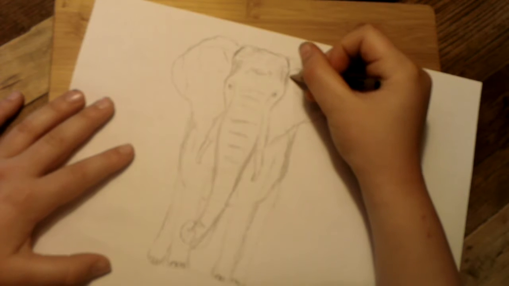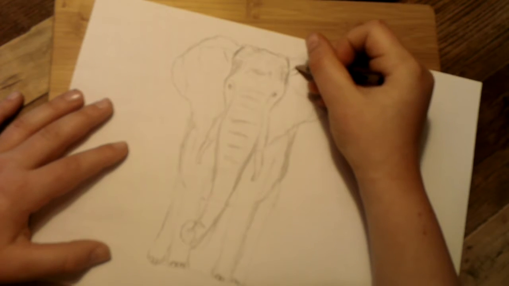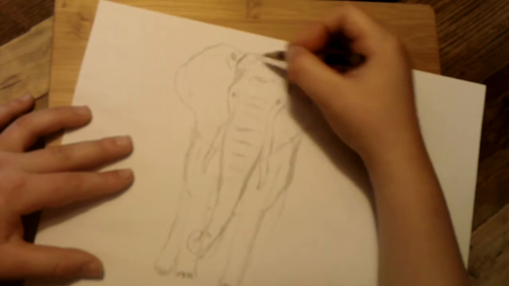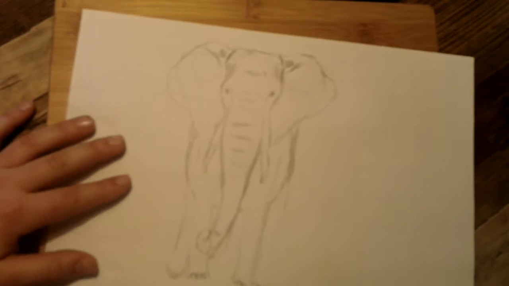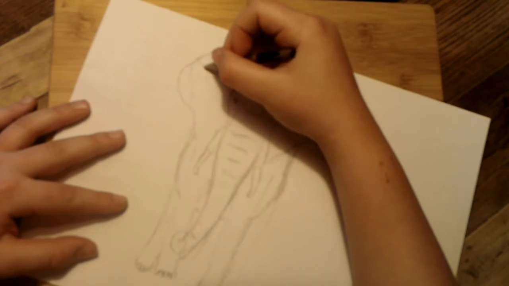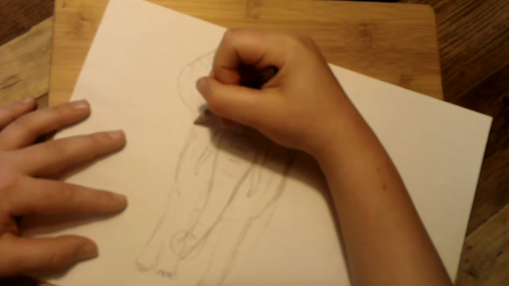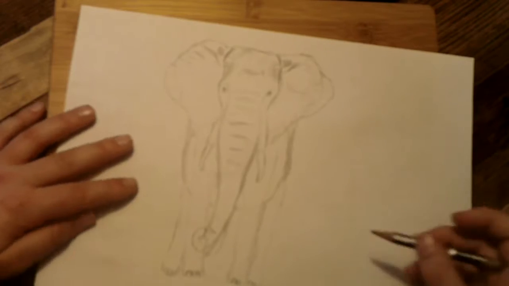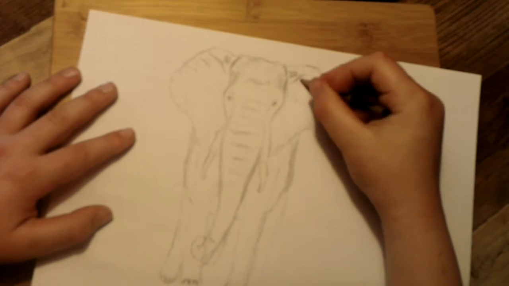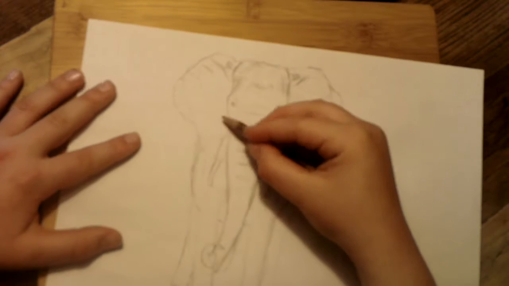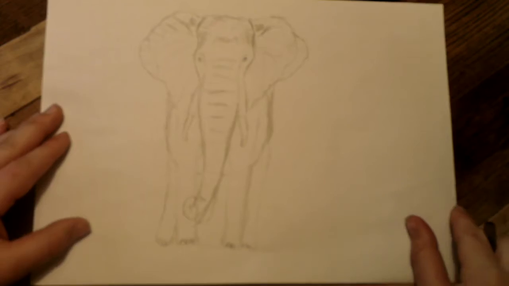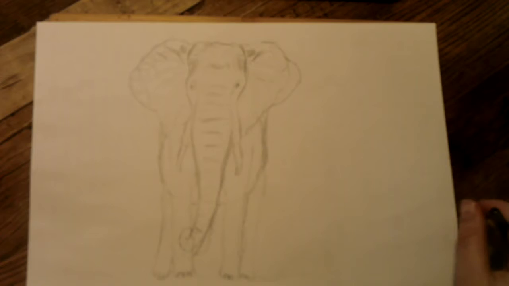Then I started with the ears, and I started to do that bit that comes out, that bit kind of up the top. Then from the ears, there's these little lines which come all across the side of the ears. Then I started to do some lines that join everything from the top. You can see there was lots of details.